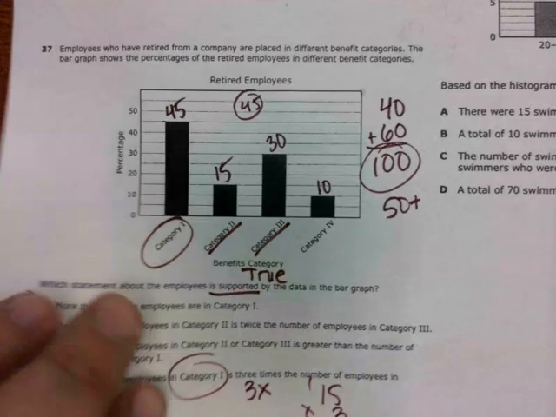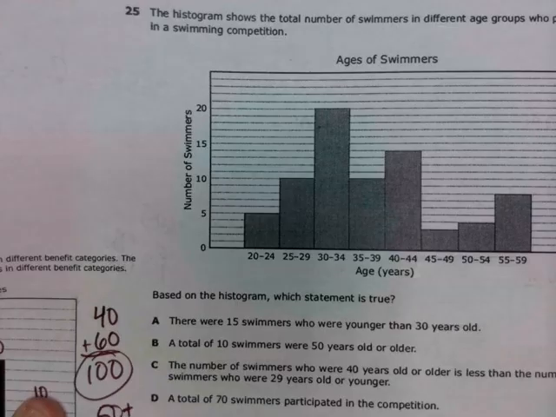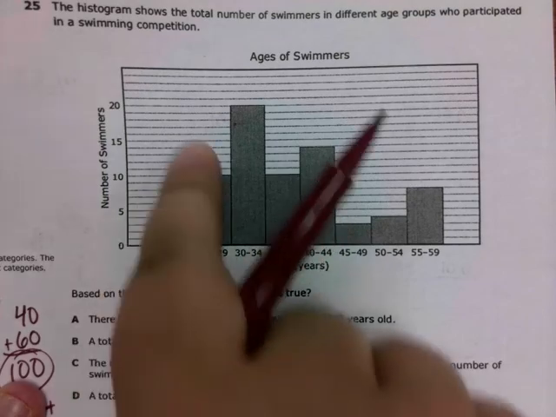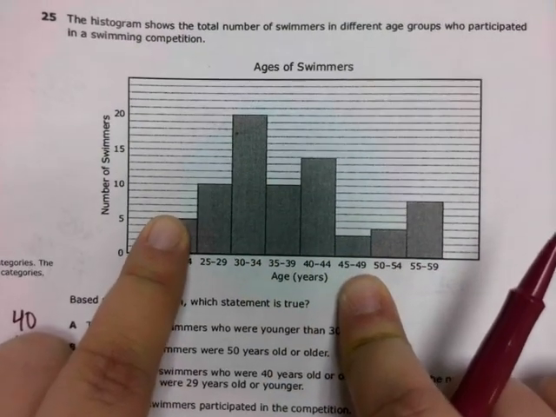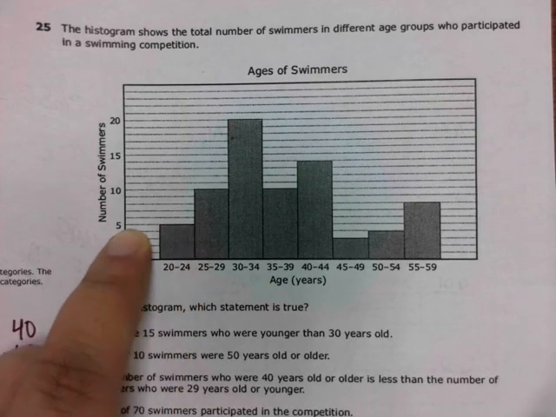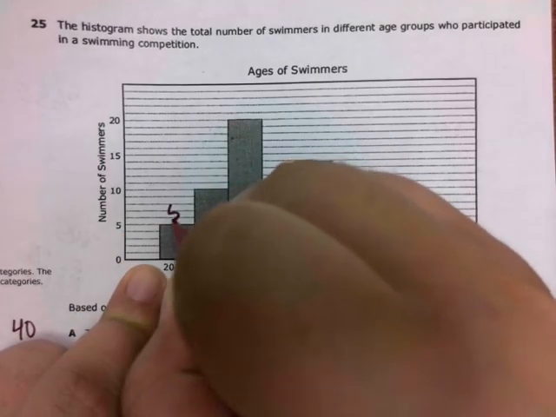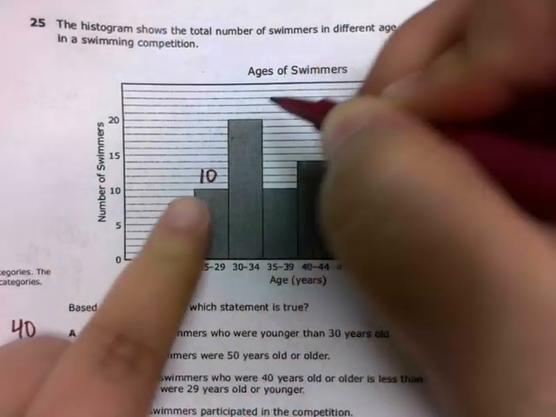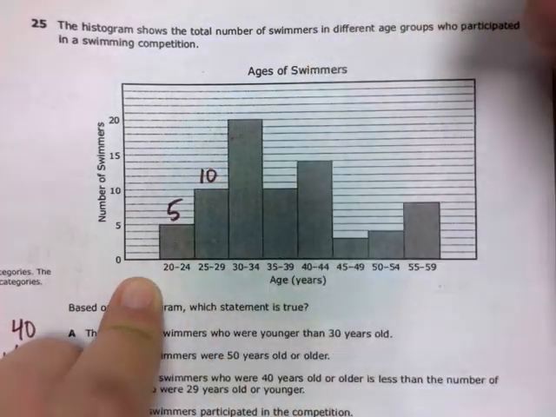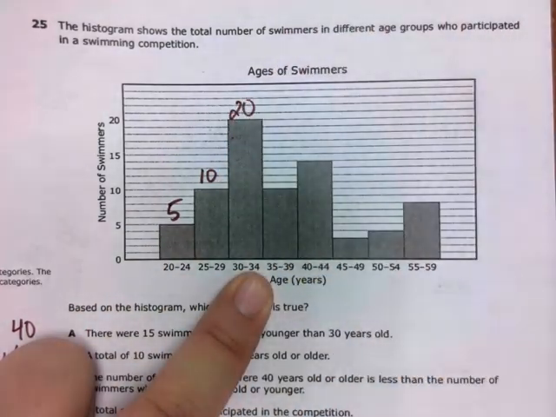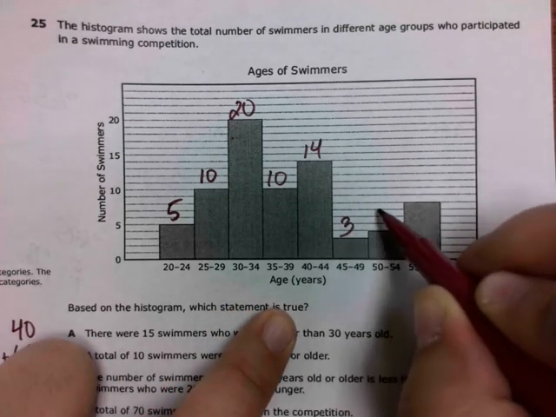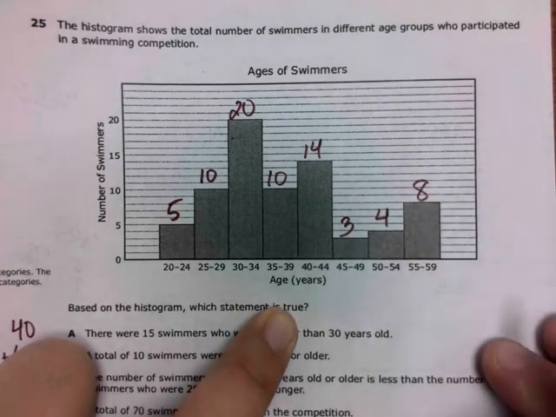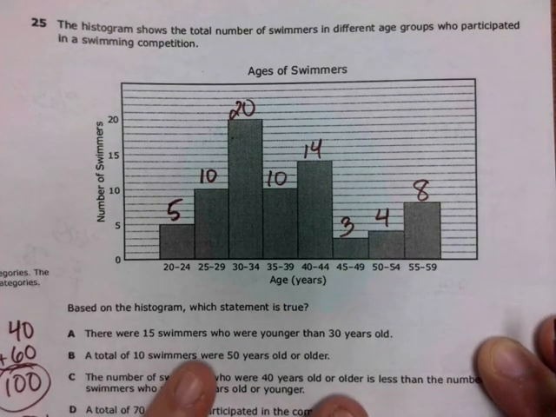All right, the next one. This histogram is actually kind of hard to read. I don't like these lines in the middle. I went ahead and figured out what each of them were. It's hard to see, especially when looking at a screen, what line that is. So this is 5. This was 10. I just had to look over and count the spaces on some of these. This is 20, 10, 14, because just like before, whenever you have a bar graph or a histogram, definitely figure out the totals of each bar.